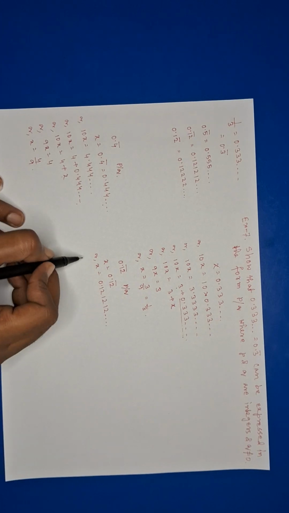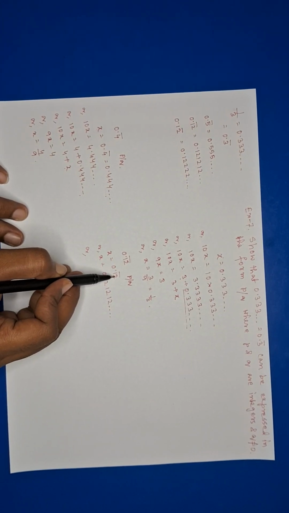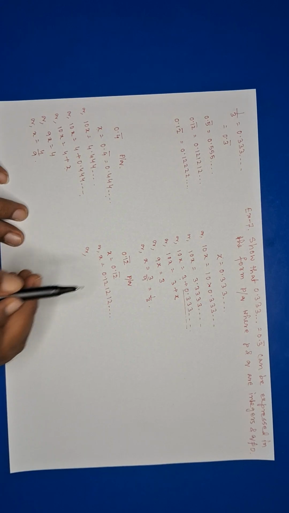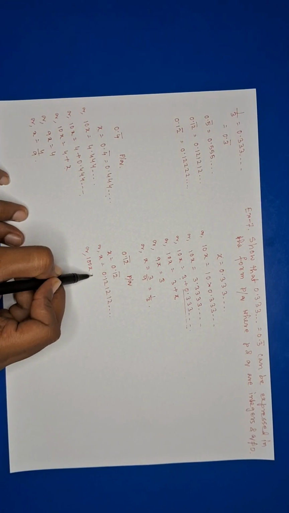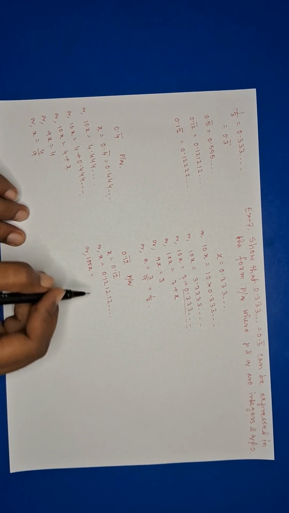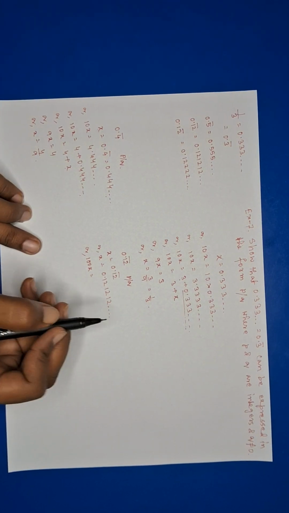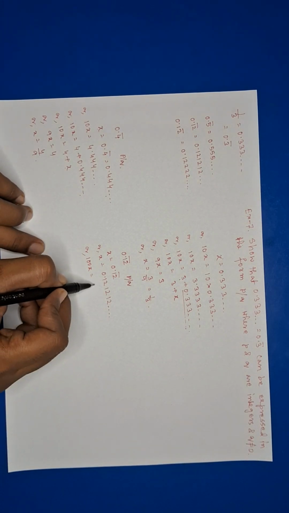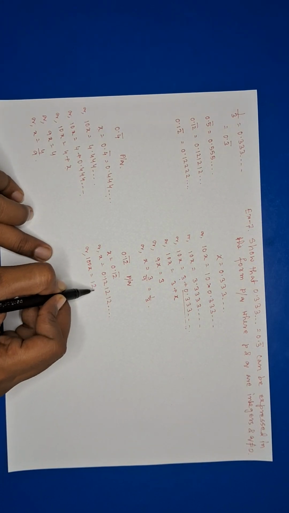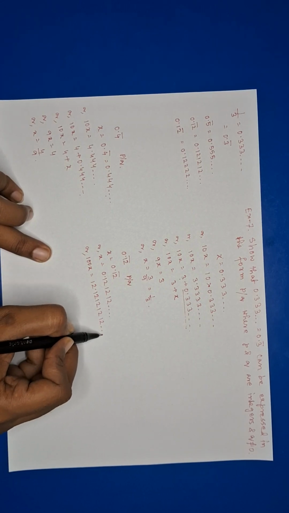Remember, if the bar comes on 2 digits, then multiply x with 100. Okay? If the bar comes on 3 digits, then multiply with 1000. Like that you have to think. So this will be equal to 12.121212 dot dot dot.